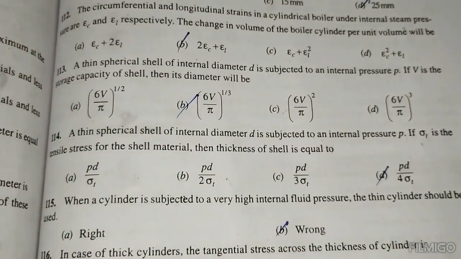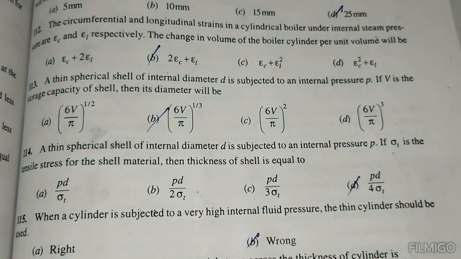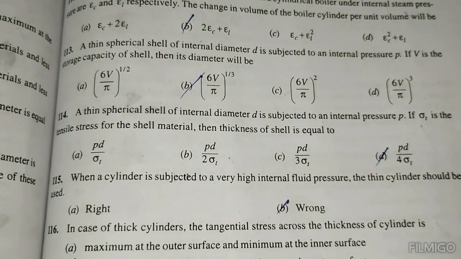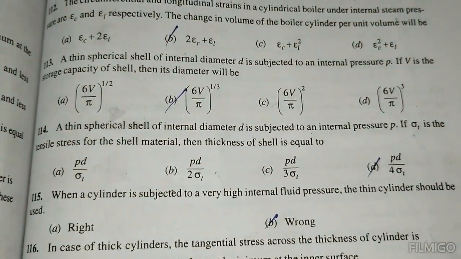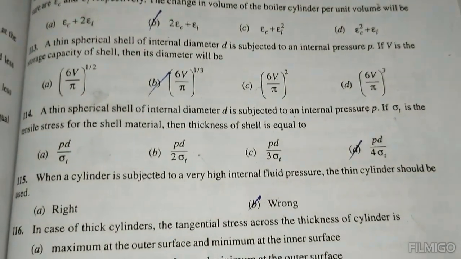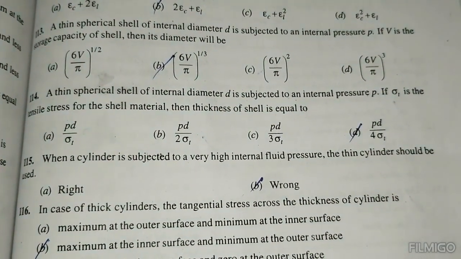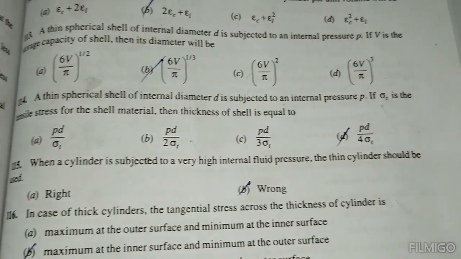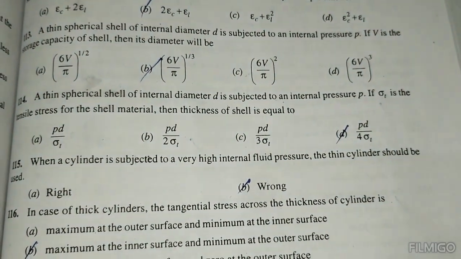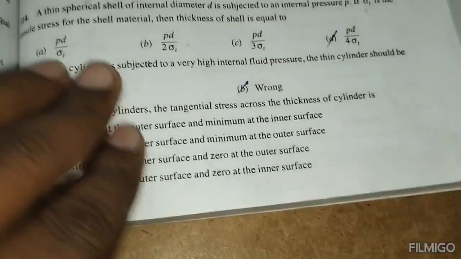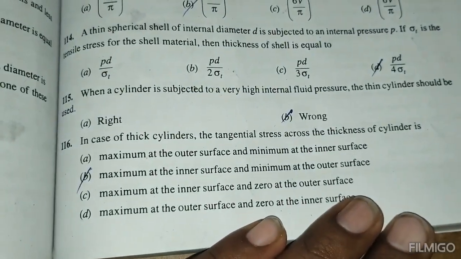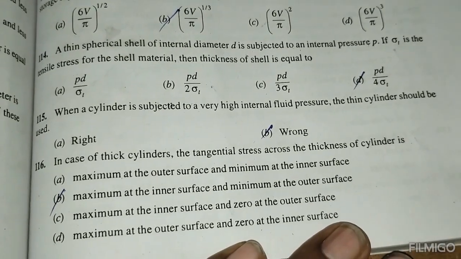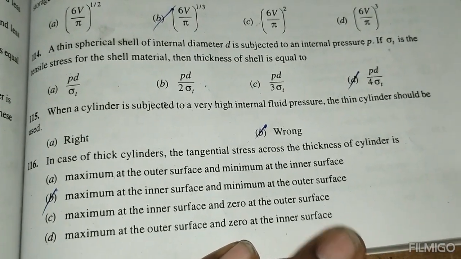A thin spherical shell of internal diameter D is subject to internal pressure P. If sigma T is the tensile stress for the shell material, then the thickness of the shell is equal to PD by 4 sigma T. When a cylinder is subjected to very high internal fluid pressure, a thin cylinder should not be used. In case of thick cylinders, the tangential stress across the thickness of the cylinder is maximum at the inner surface and minimum at the outer surface.